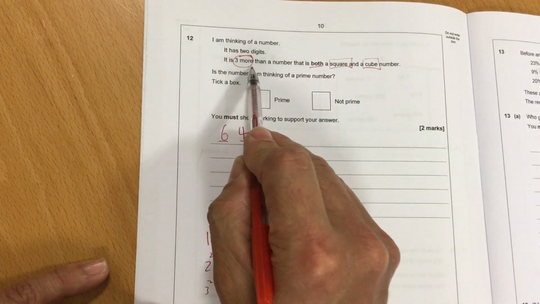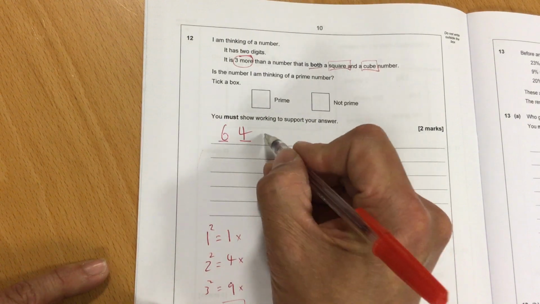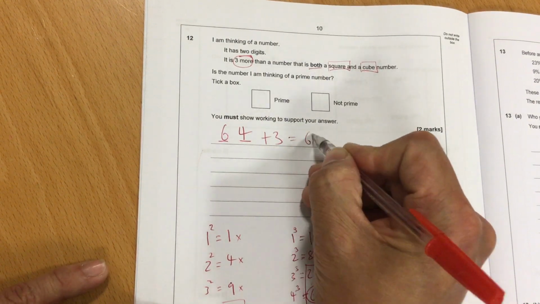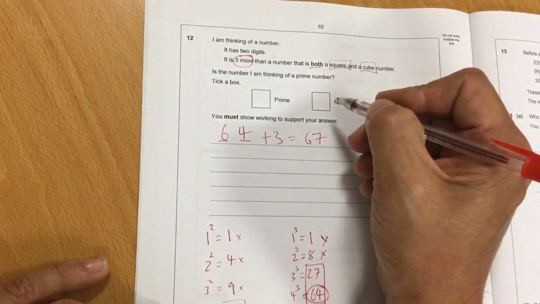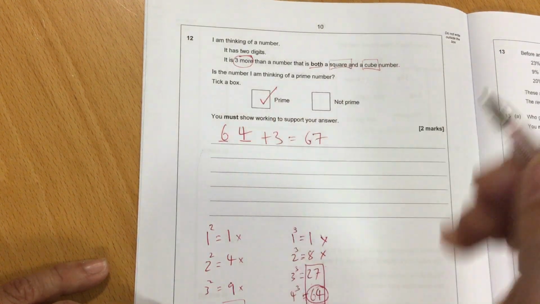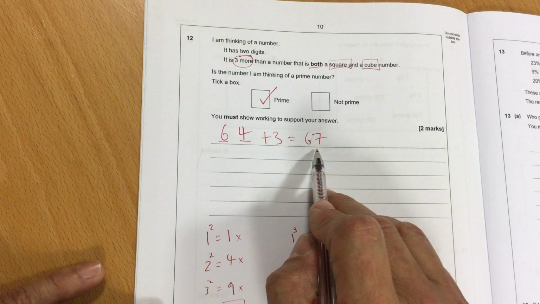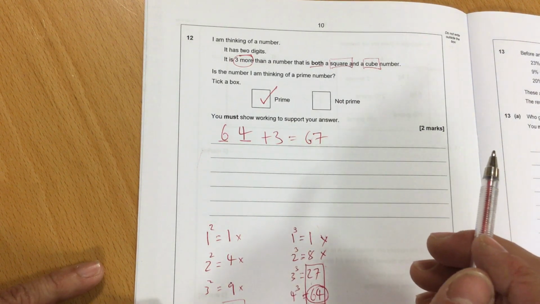However, it says it's 3 more than a number that's both square and a cube. So it's 64 plus 3, which equals 67. Now it says, is 67 a prime number? And 67 is prime. I can't think of a number that would divide into 67 other than 1 and itself.